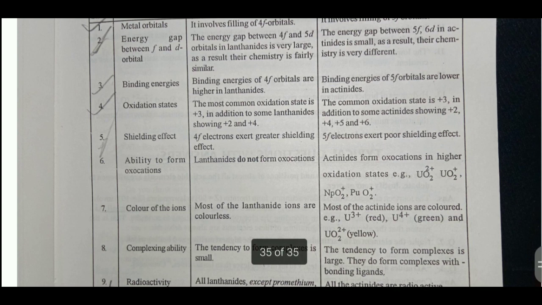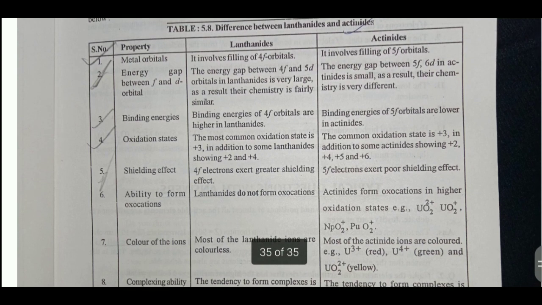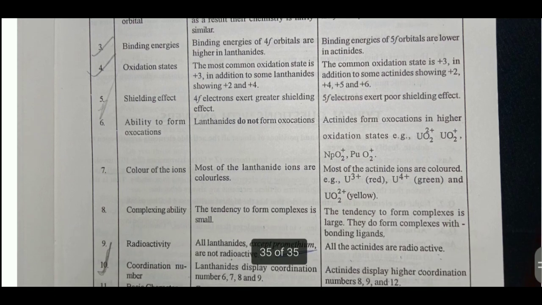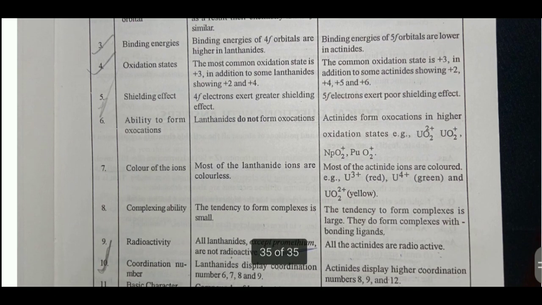Third, binding energies. In case of lanthanides, binding energies of 4f orbital are higher, whereas binding energies of 5f orbital are lower in actinides. Fourth, oxidation state. The most common oxidation state is +3 in lanthanides, in addition to some showing +2 and +4. In case of actinides, the common oxidation state is +3 in addition to some actinides showing +2, +4, +5 and +6. Fifth, shielding effect. 4f electrons exert greater shielding effect in case of lanthanides and 5f electrons exert poor shielding effect in case of actinides.